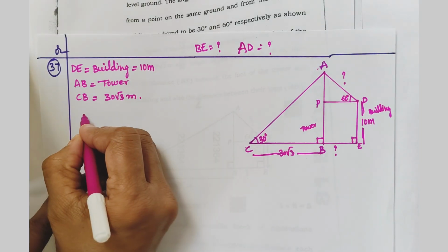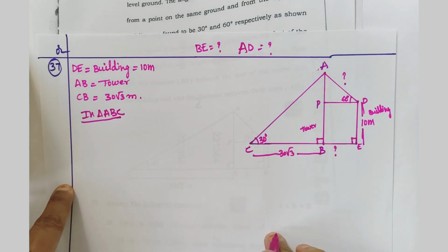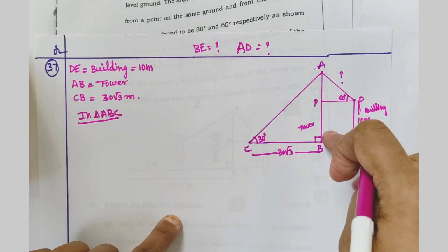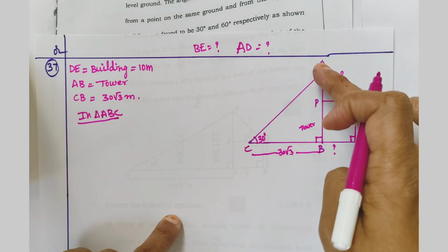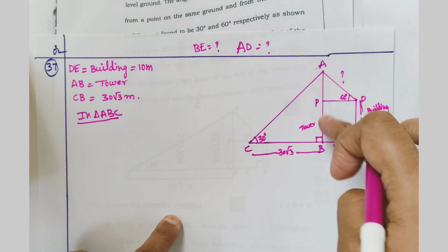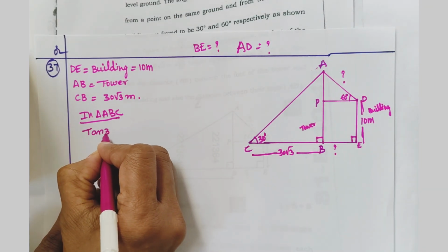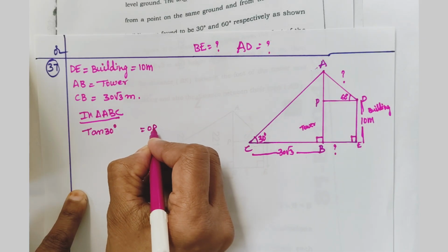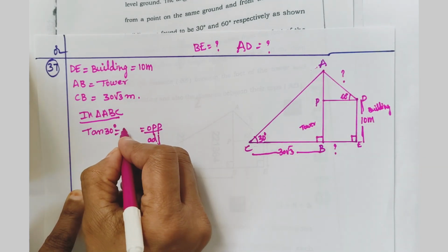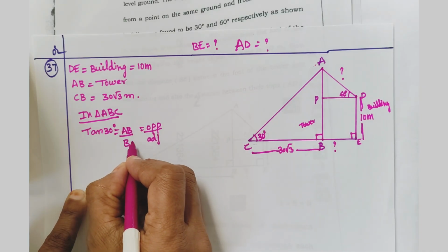In triangle ABC, here we have 30 degrees. So now we can find the AB distance. We will take tan. Tan means opposite by adjacent. Already you know the adjacent, so you will get the opposite. So we take tan 30 degrees. Tan is opposite by adjacent. For 30 degrees, AB is the opposite and BC is the adjacent.